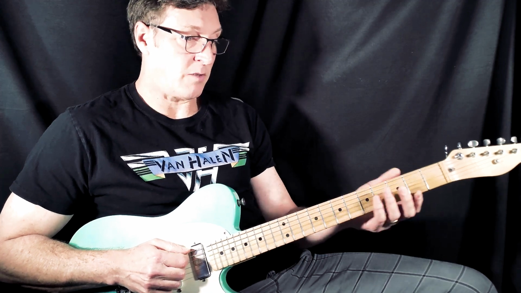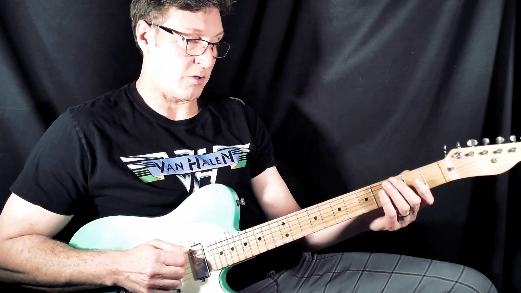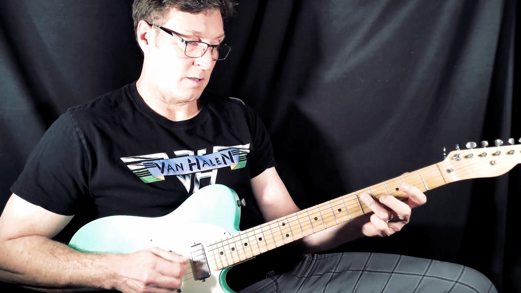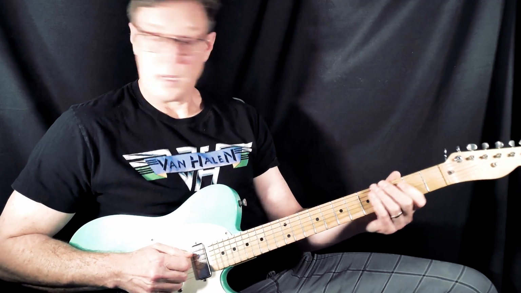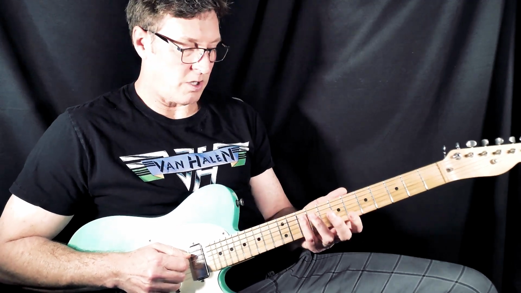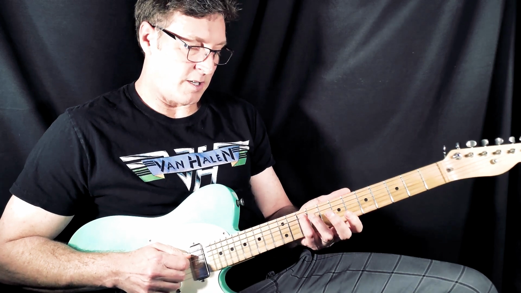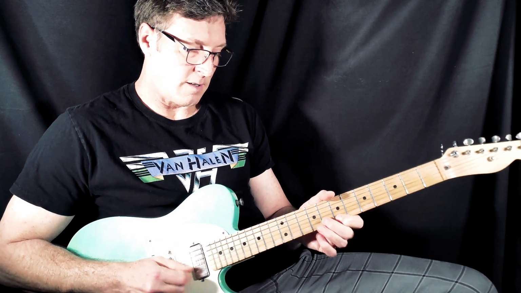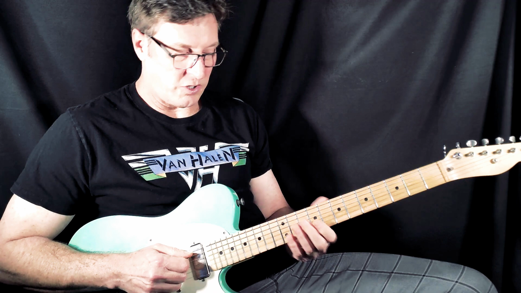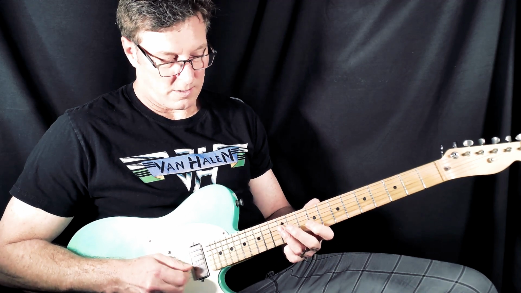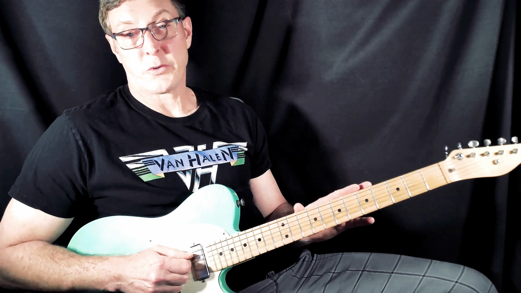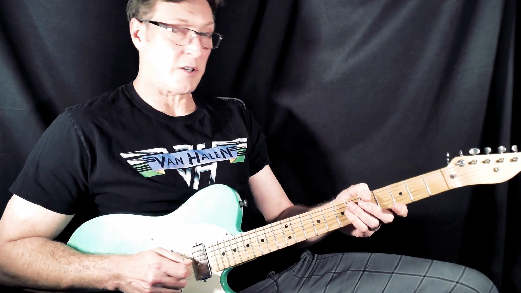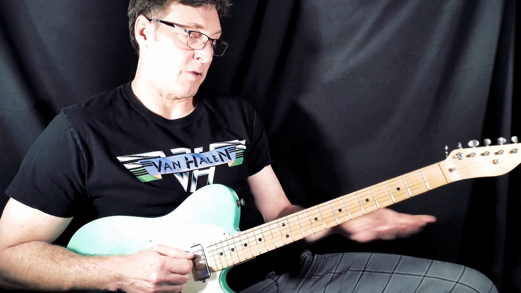So the 3 main ones I just did, so there's G. I think these are all in the key of G, yeah. So then G here, and then G here. So I just went with those 3 shapes, and I also included the minor shapes too, because obviously you're going to run into some minor stuff.